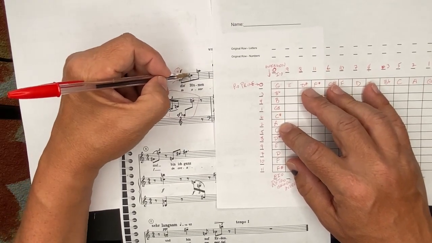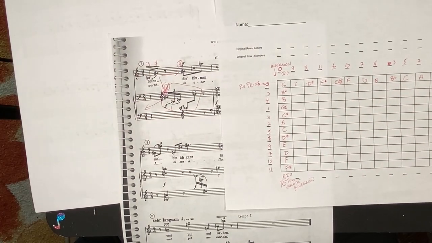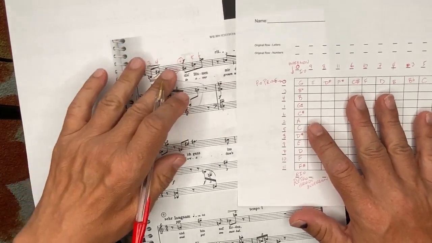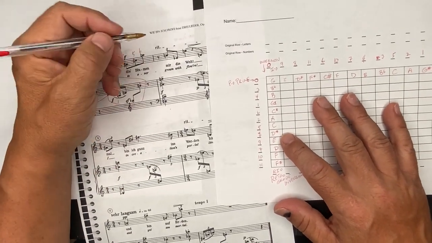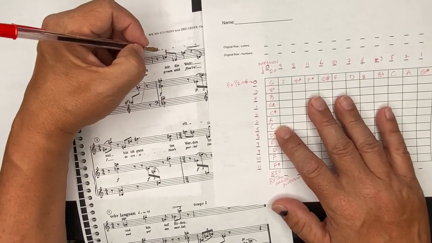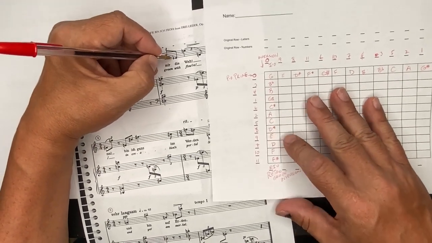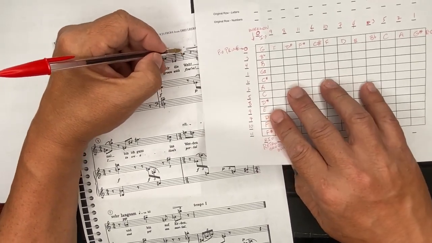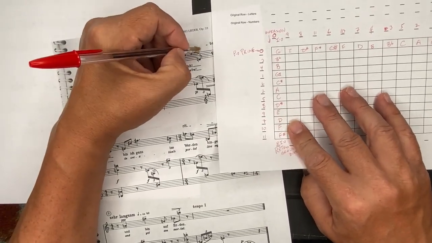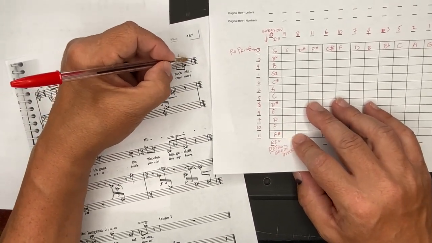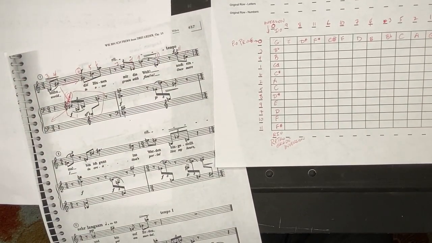And then C sharp. Have I done this wrong? Nope, there's my C sharp right there. 5, 6. And then looks like it's going to go to a C natural, which is my A, which is 7. E flat is the same as D sharp right there, so 8. And then E is 9 and 10 and 11 and 12 right there. Okay.